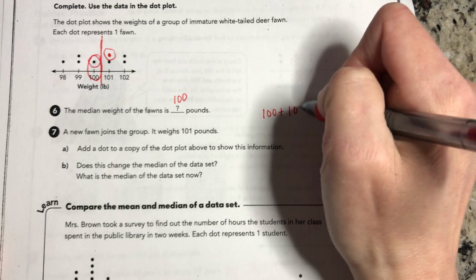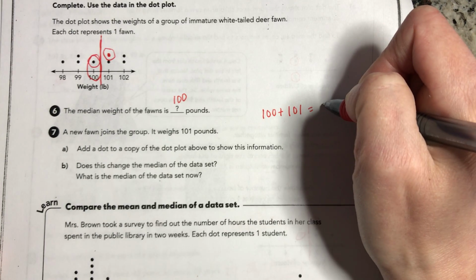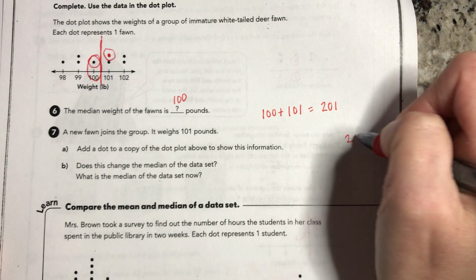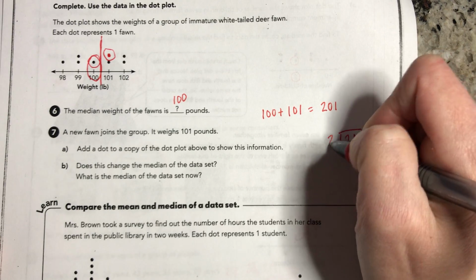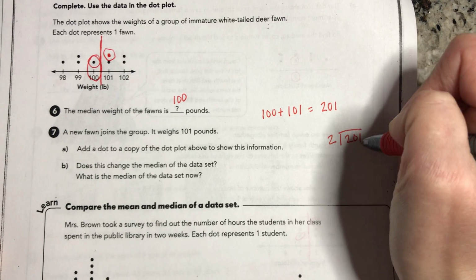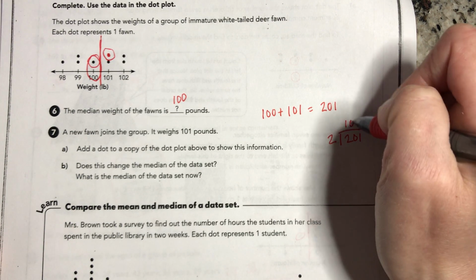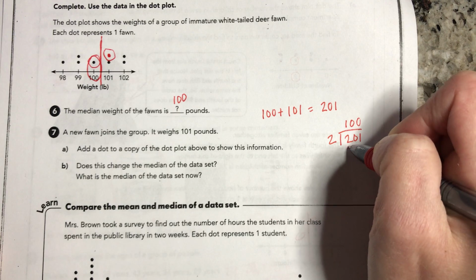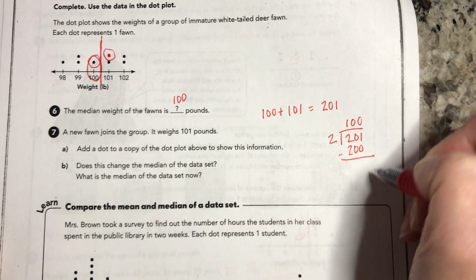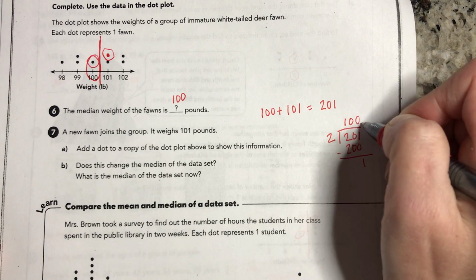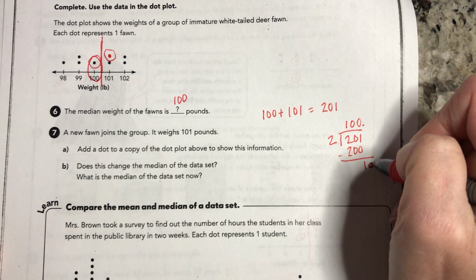Or we could say 100 plus 101 equals 201. And then find your median. You've got to take 201, divide it by 2. I know that 2 is going to go into 200 100 times, and I get 200. I'm going to go ahead and put a decimal there and bring a 0 down here.